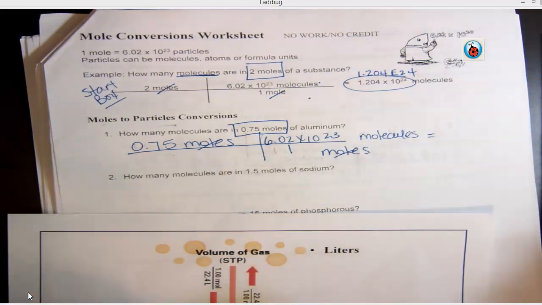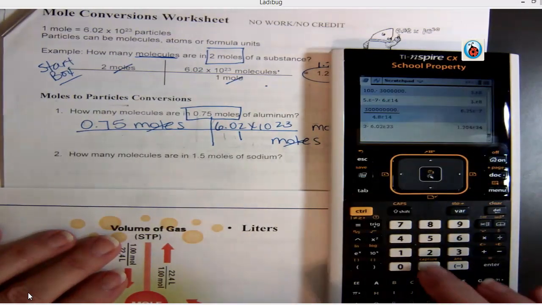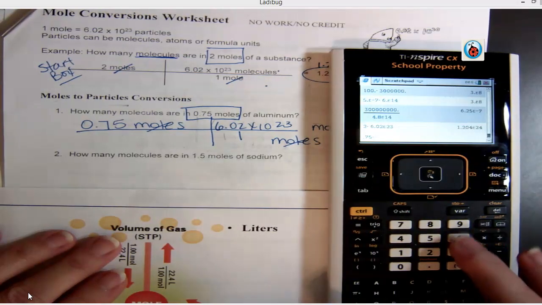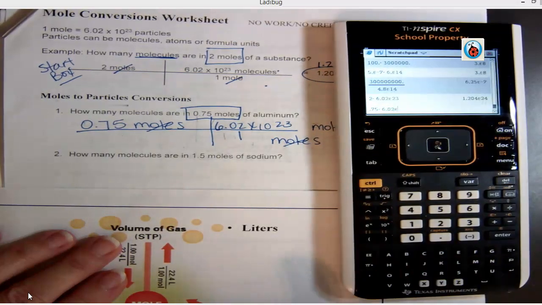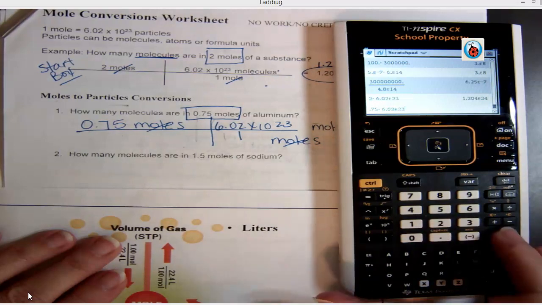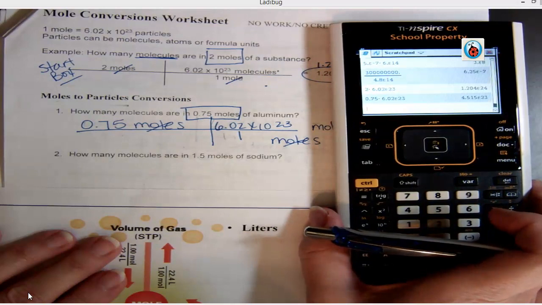All right, and at that point, again, we're just going to put it in the calculator. How do we put it in the calculator? Same way we did a while ago. 0.75 times Avogadro's. Again, what are we hitting? We're hitting the EE button. That means times 10 to the what? 23rd, and I'm going to hit enter. And see what I get? I get 4.515 E23, but I'm not writing E23.